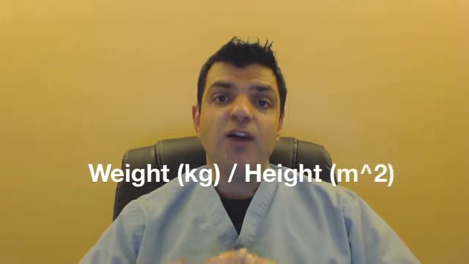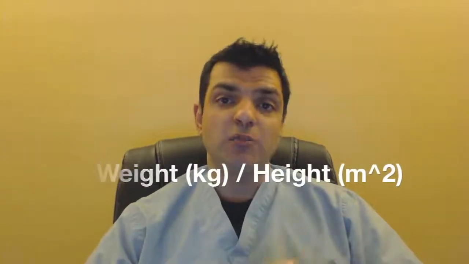The way you can calculate your body mass index is by weighing yourself in kilograms and dividing that by your height in squared meters. Nowadays, you can go online and type in BMI calculator in your search engine, and you can put in your weight in pounds and your height in feet or inches, and it will automatically convert that and give your BMI. I think it would be a good idea, if you don't already know your BMI, to do that very quickly and then continue on this seminar.